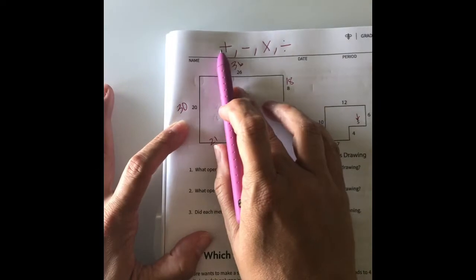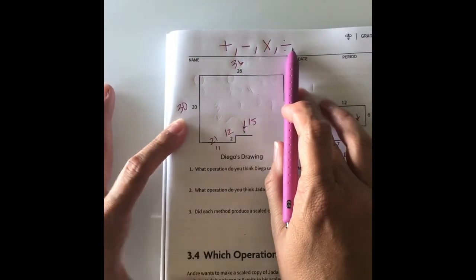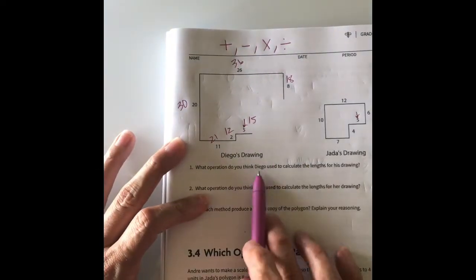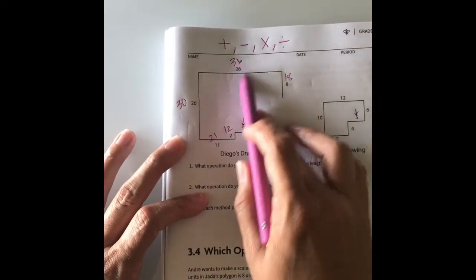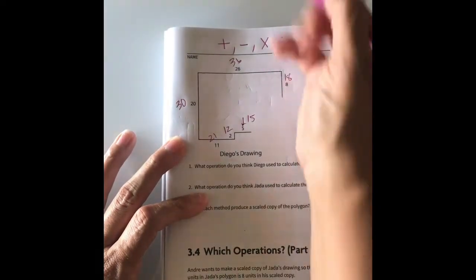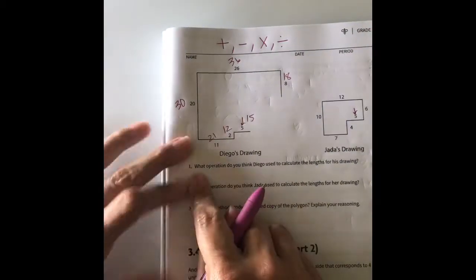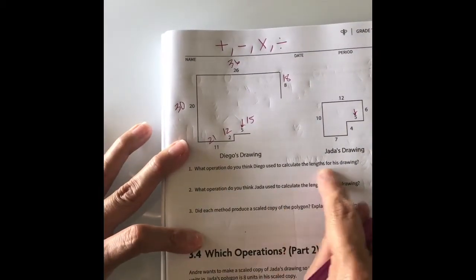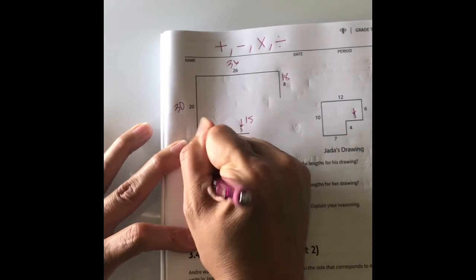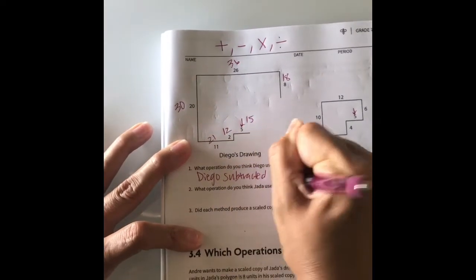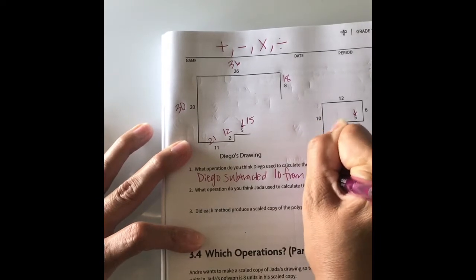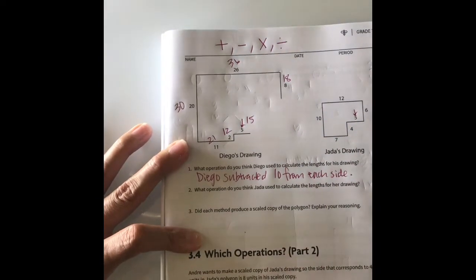So if we're looking at our addition, subtraction, multiplication, division, I think Diego, well, how do you go from 30 to 20? Take 10 away, take 10 away, 10, 10, 10, 10. I think he did subtraction. So what operation do you think Diego used to calculate the lengths for his drawing? Diego subtracted 10 from each side, okay?